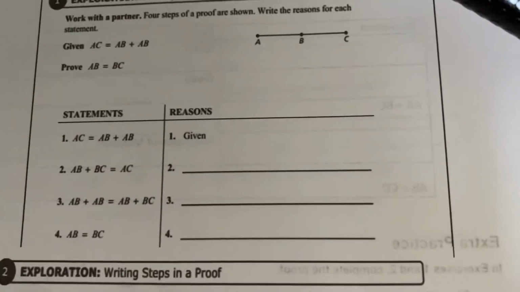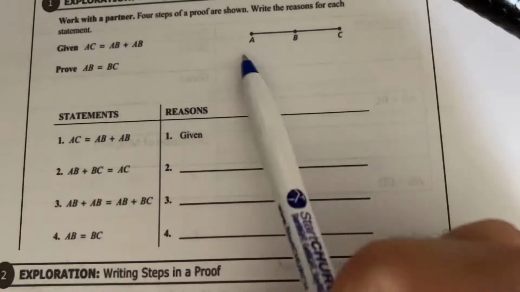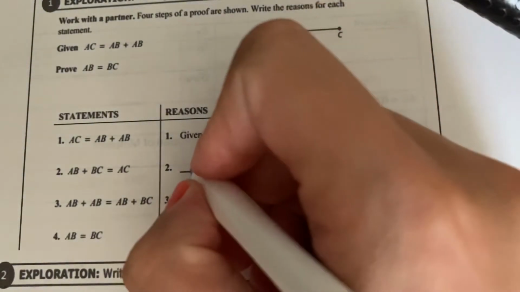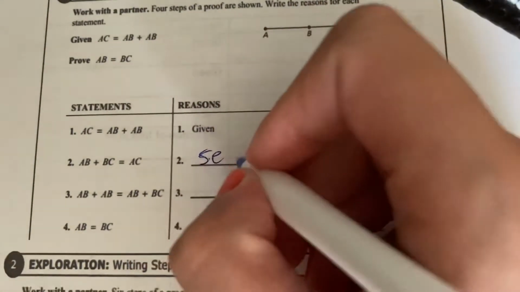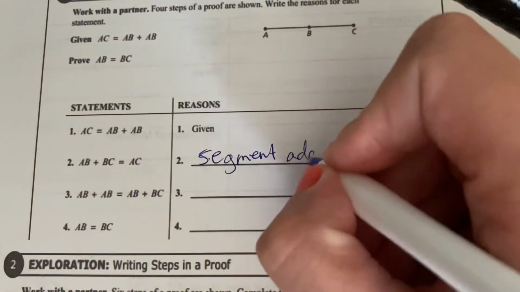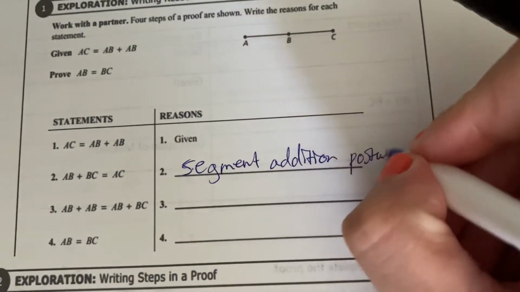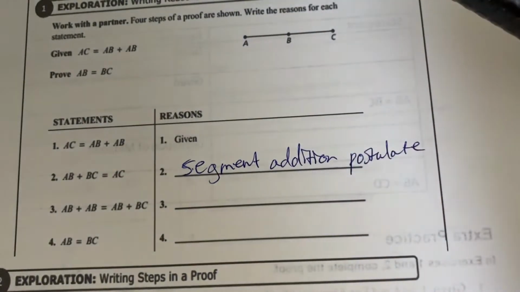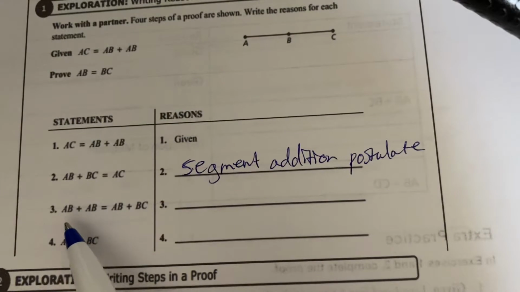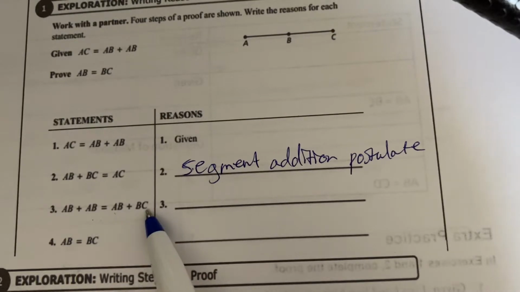All right, so always first step, we write what's given. Then it's saying AB plus BC is equal to the whole length, which is AC. So this is the segment addition postulate. Okay, then it says AB plus AB is equal to AB plus BC. So we need to figure out, okay, what did these people do?